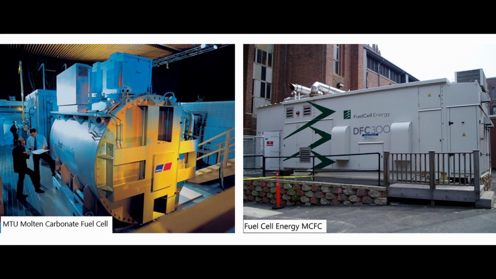Major manufacturers of molten carbonate fuel cells include MTU of Germany and Fuel Cell Energy, or FCE, based in Connecticut, USA.